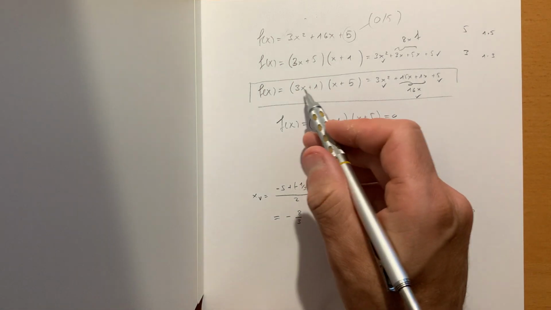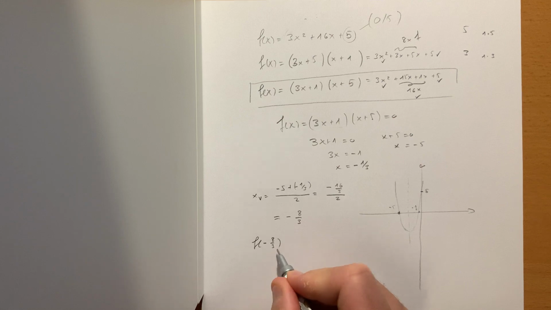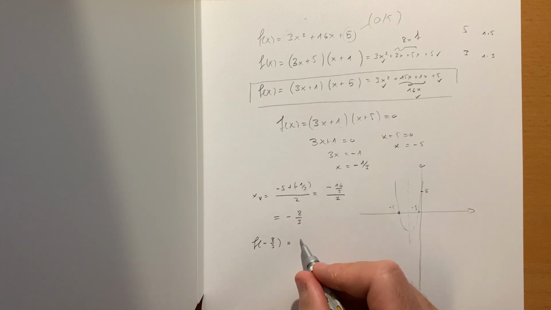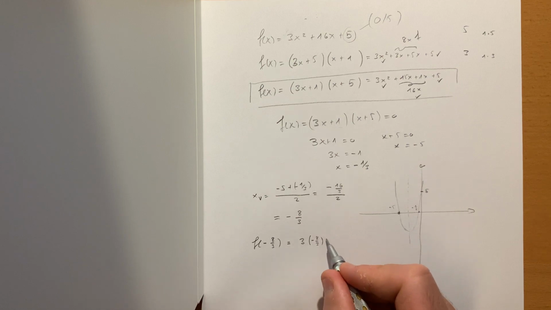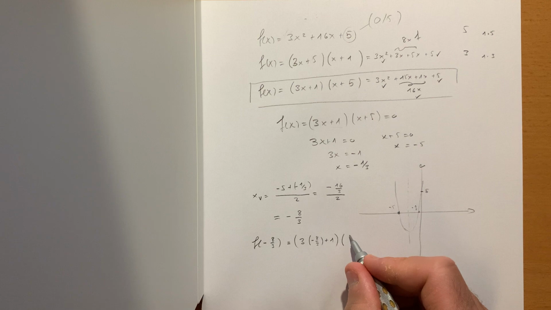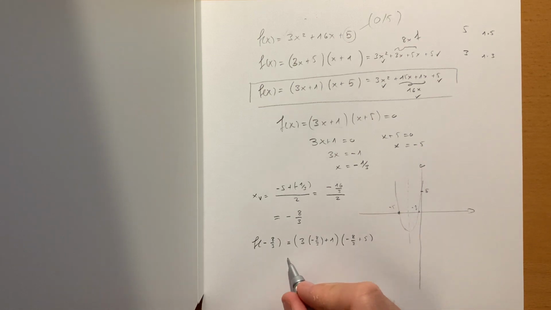Now you could plug this in here. Let's do that. f of minus 8 thirds is 3 times minus 8 thirds plus 1, and then minus 8 thirds plus 5. So this one here is minus 8 plus 1, so minus 7.